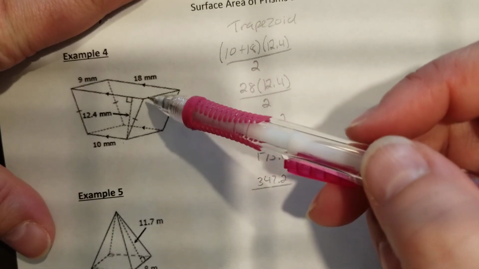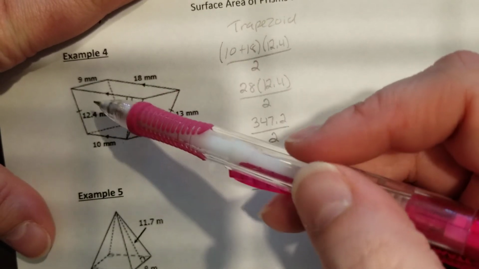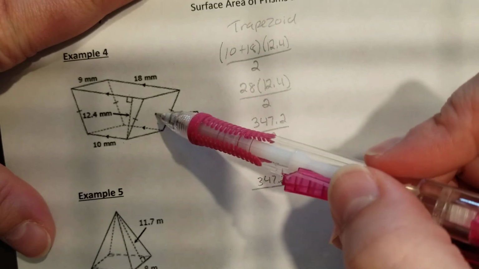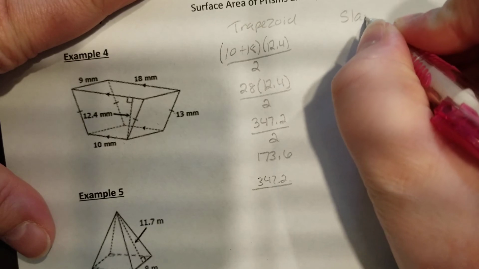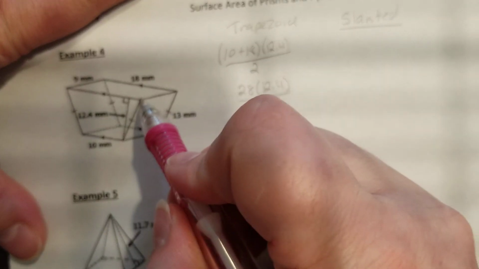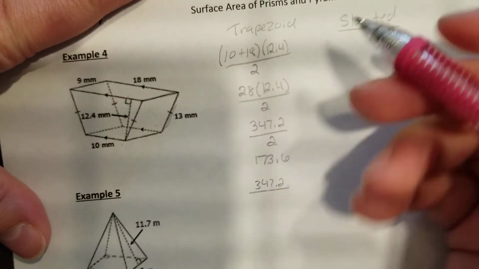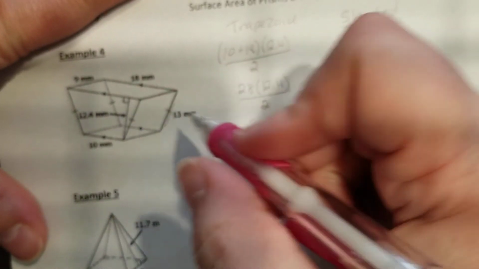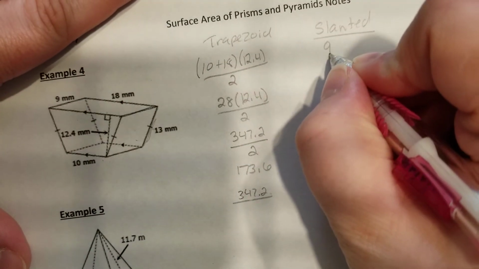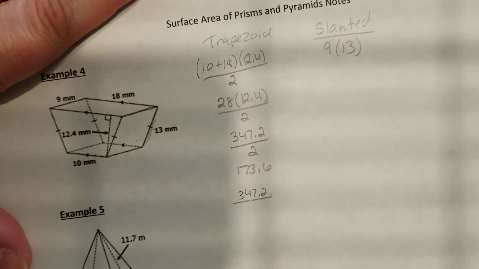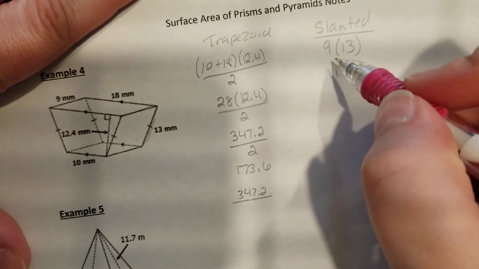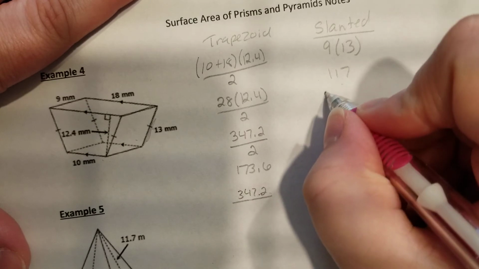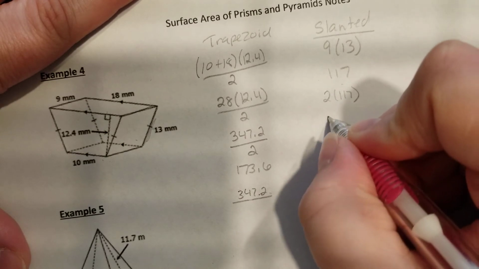All right, so now we have the top and the bottom, and then the two slanted sides, and the two slanted sides are actually going to be the same. So let's just do the slanted sides. So it has this length and this width, so we have 9, which is from back here. So we have 9 times 13, which I feel like we've done somewhere else on the page, but I don't remember. It's 117. And then we have 2 of those, so we have 2 times 117, which is 234.